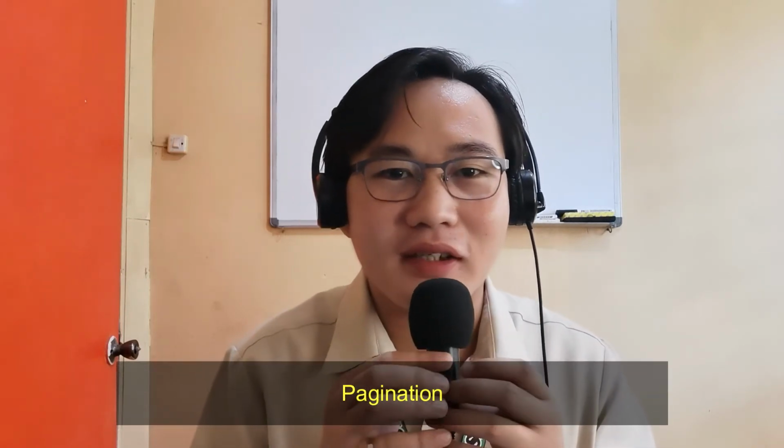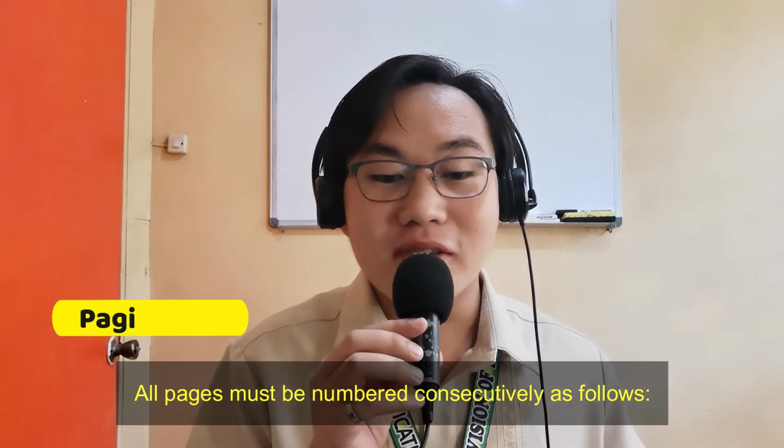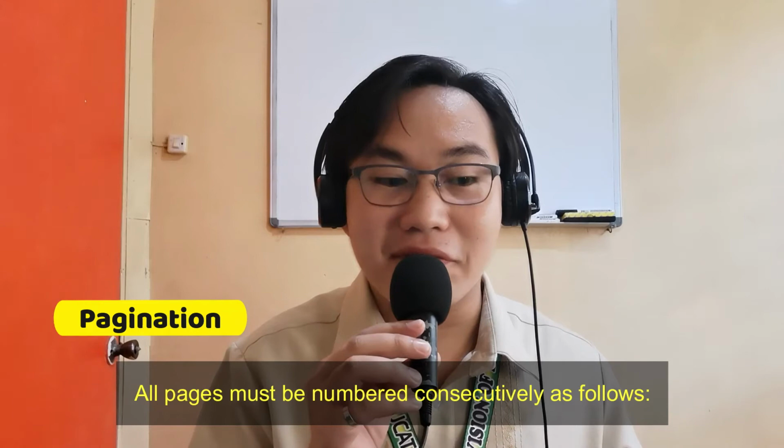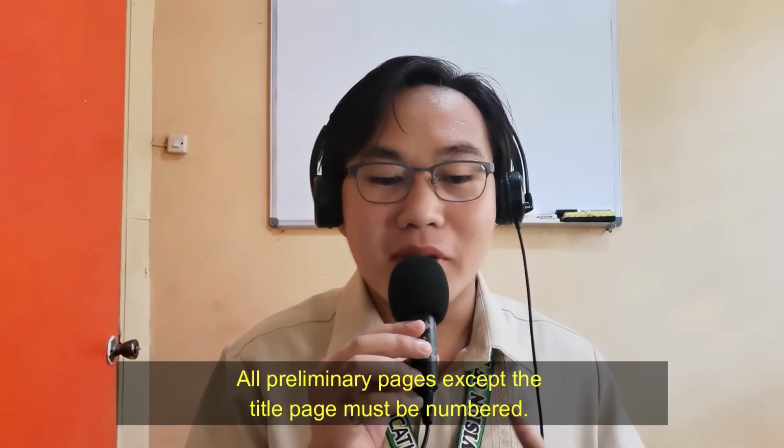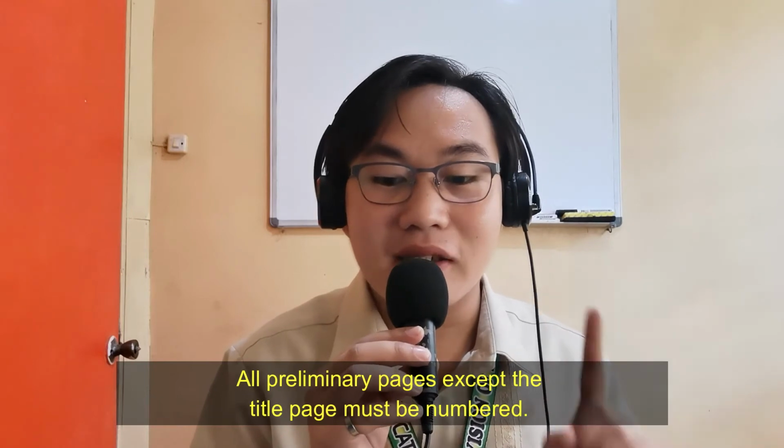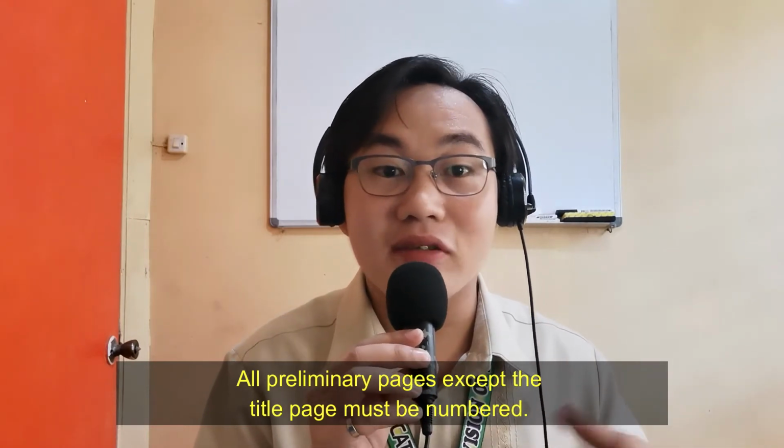So, that's it. So, aside from printing, let's go on discuss also the concept of pagination. Paano nga ba natin ilagay ang mga pages natin? Saan nga ba natin sila dapat i-locate sa ating paper? So, all pages must be numbered consecutively as follows. So, accordingly, all preliminary pages except the title page must be numbered.